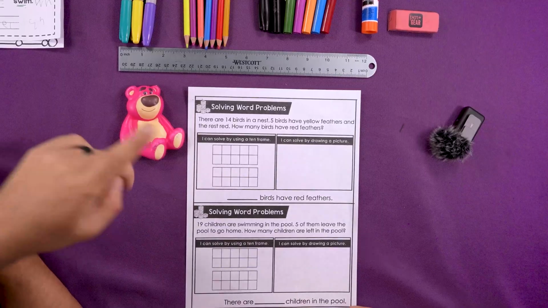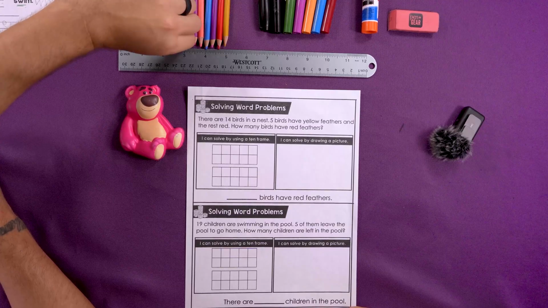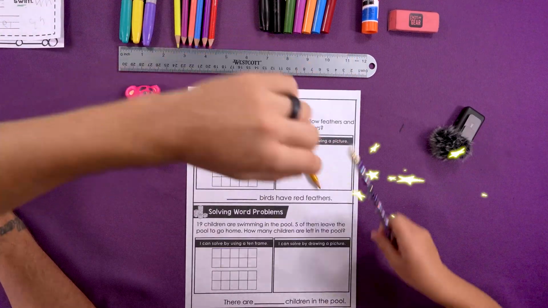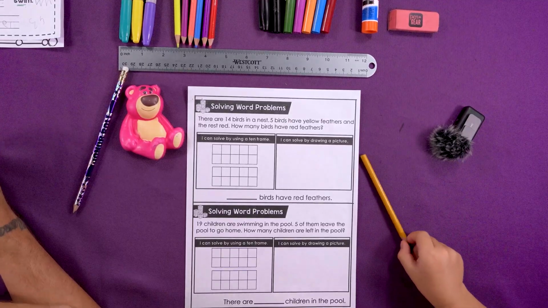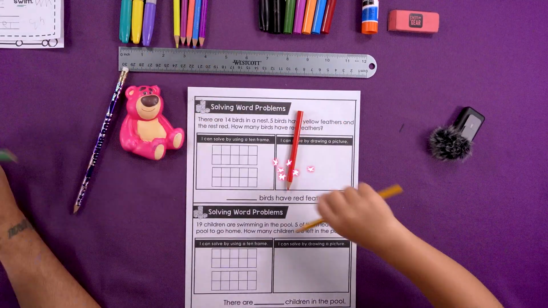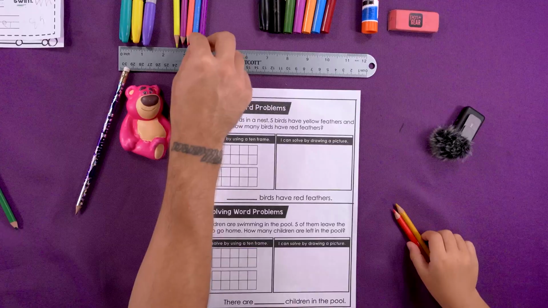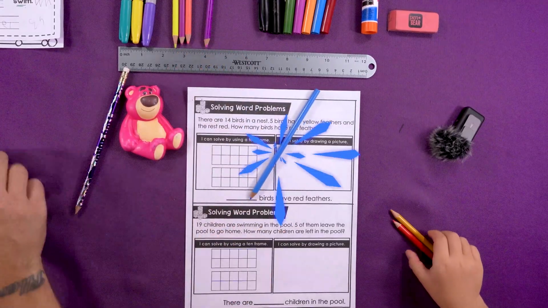All right, so since we have 14 birds and 5 of them are yellow, let's use a yellow pencil. Yeah, you can put this one away. We can use color ones now. And then it says the rest are red, so let's use red too. And in total, there are 14. We can use blue for the total.